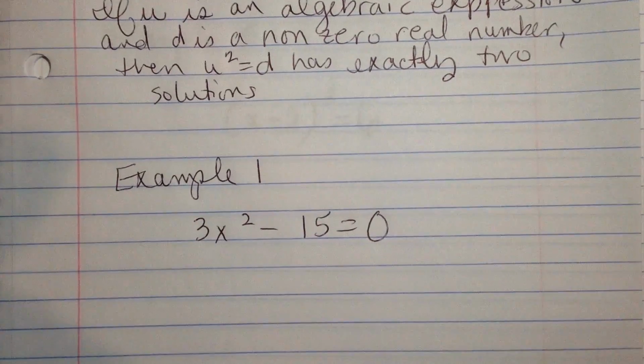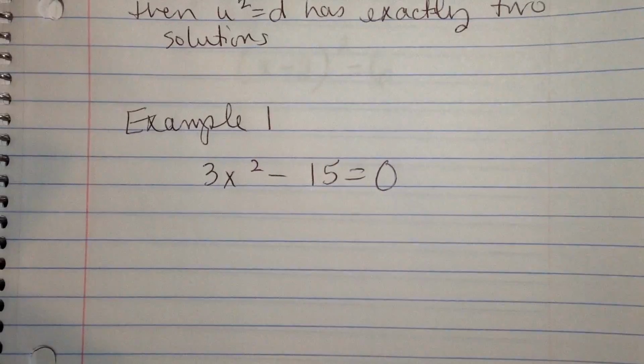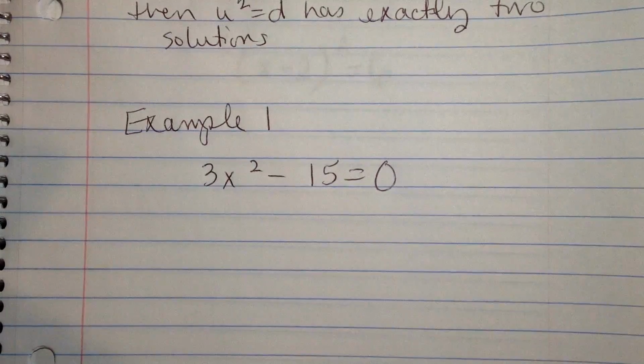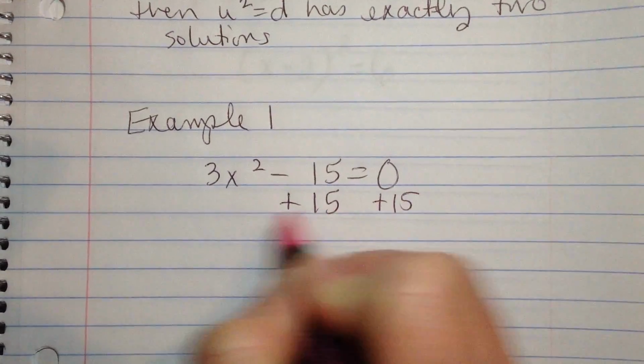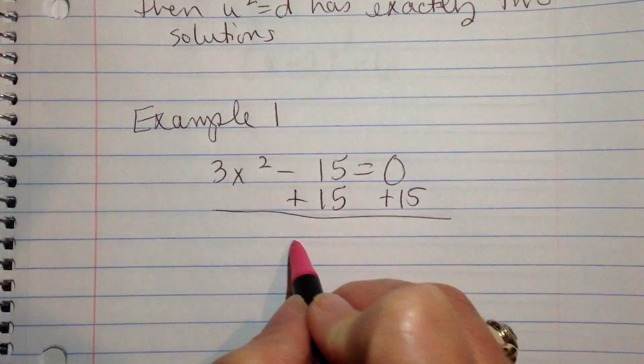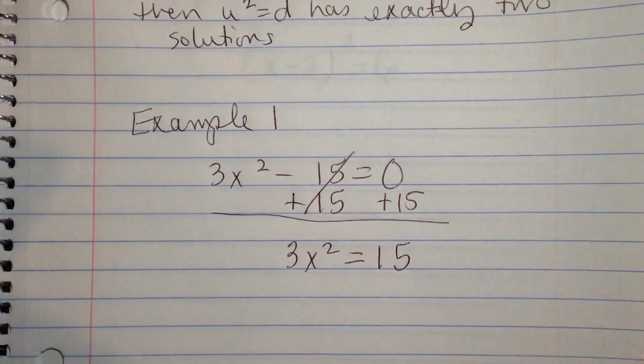Looking at this problem for example number 1, 3x squared minus 15 equals 0. To solve using the square root property, the first thing we want to do is get the squared term on the left by itself. So the first thing I'm going to need to do is add 15 to both sides. Therefore I have 3x squared equals 15.